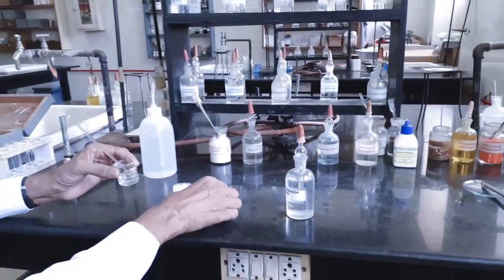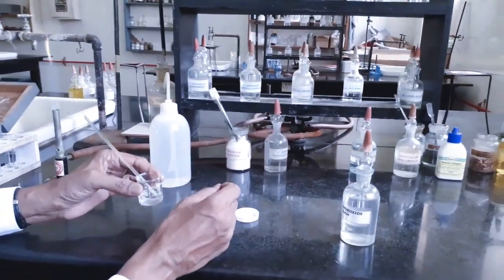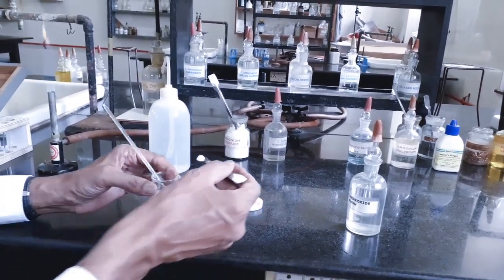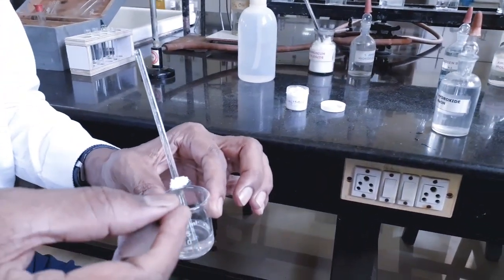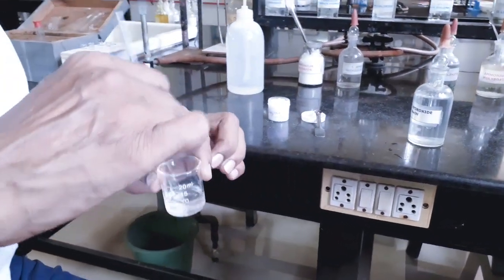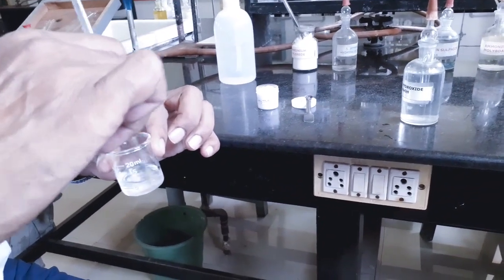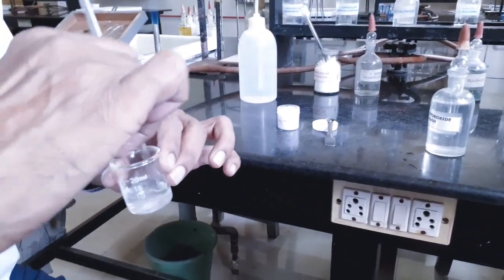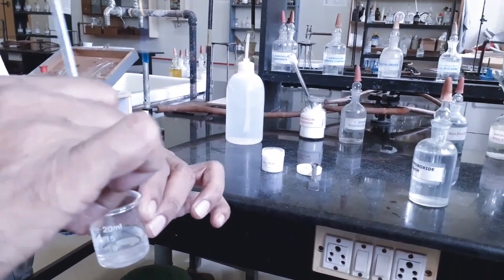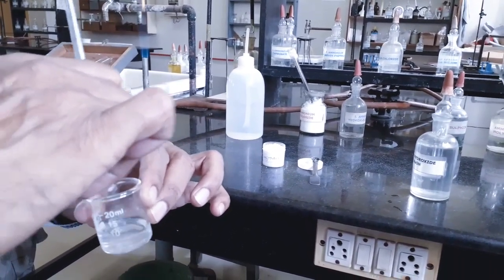You see, to check whether the solution is concentrated or completely saturated, I am adding some more quantity of salt and I am stirring with a glass rod. See, the salt is still dissolving. This indicates that the solution is not concentrated or saturated.